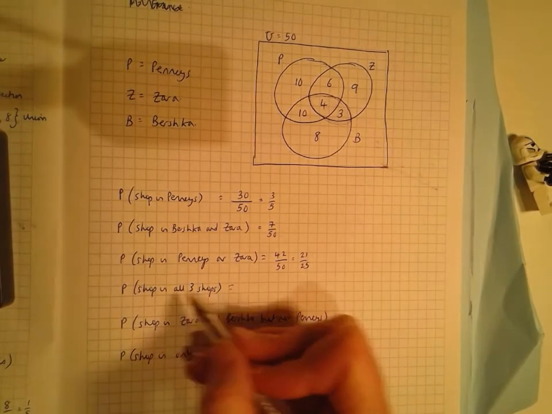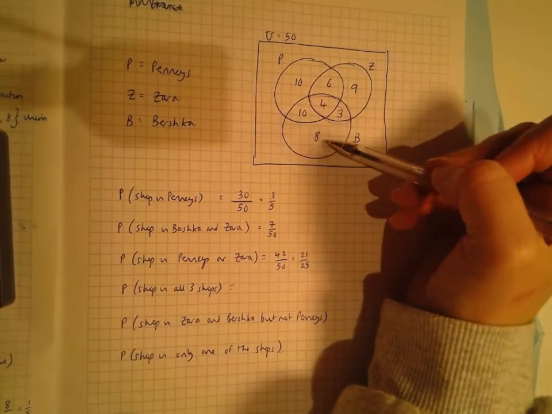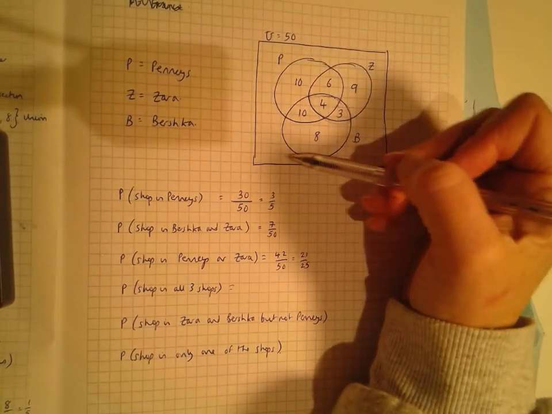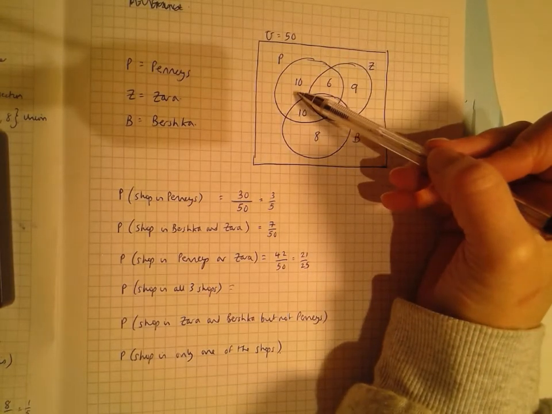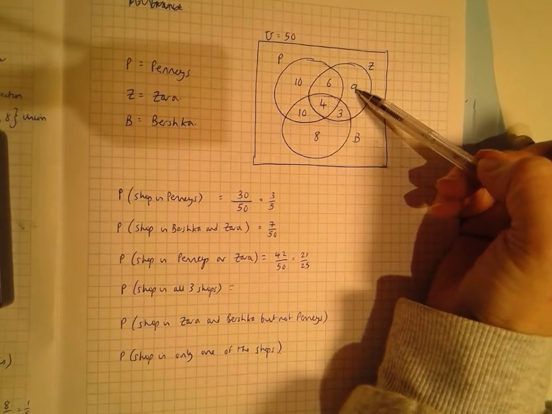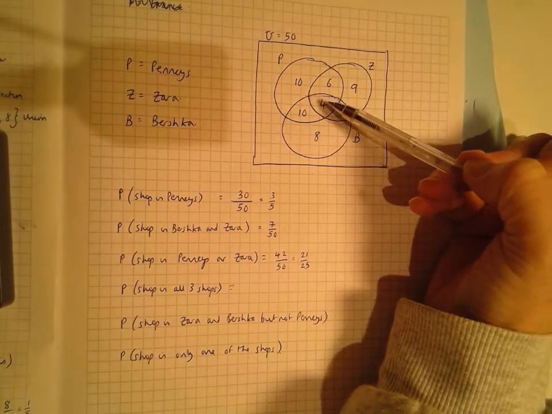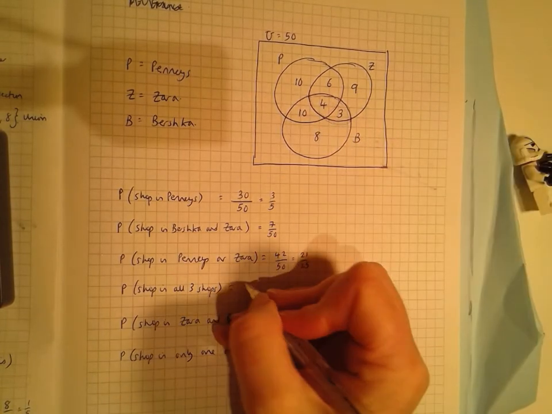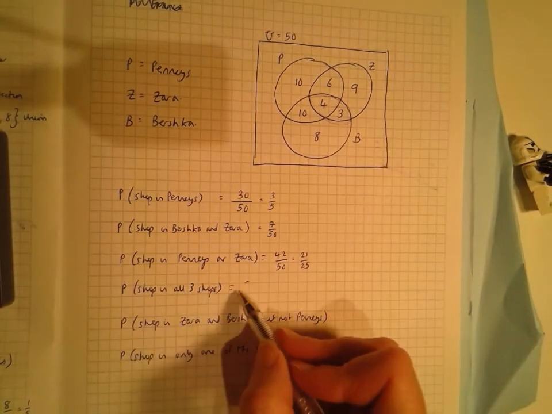Shop in all three shops is everybody in all three circles. And if you notice there's nobody outside the circles, let's just double check. 10 and 6 is 16 and 9 is 25, 28, 32, 42, 50. Yes. Shop at all three shops.